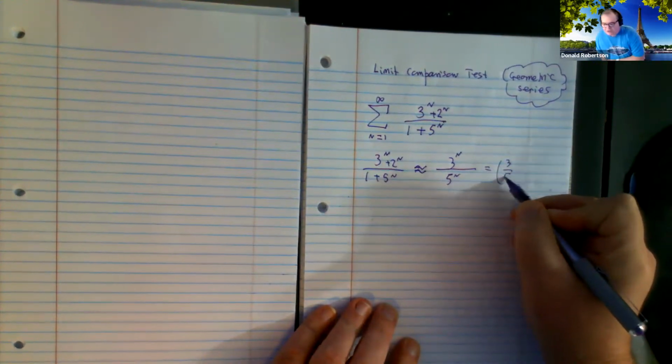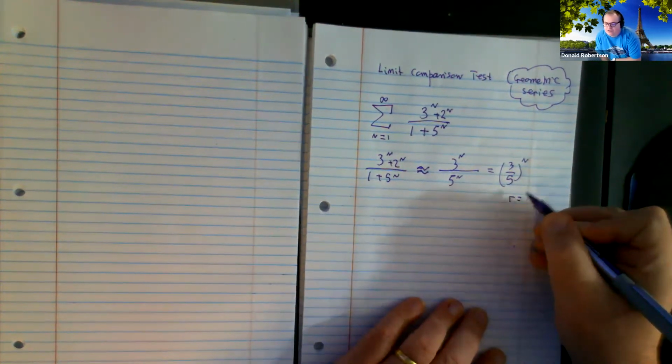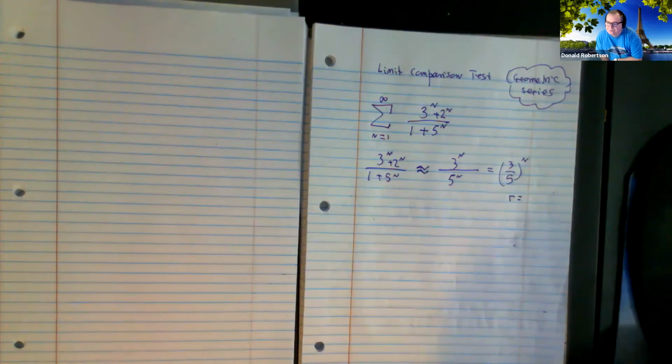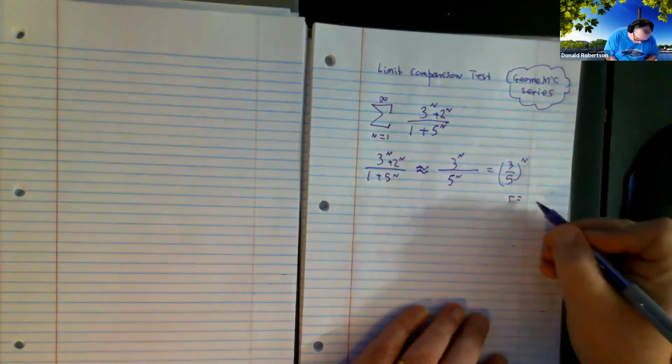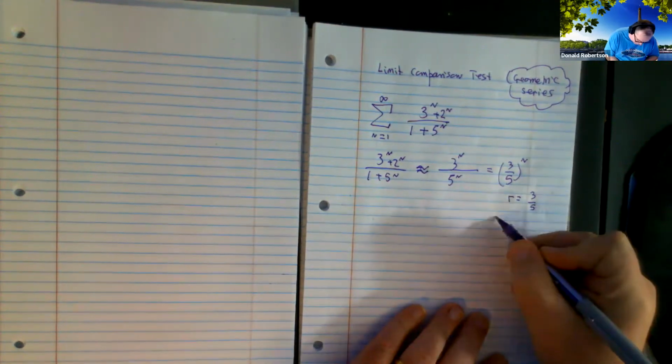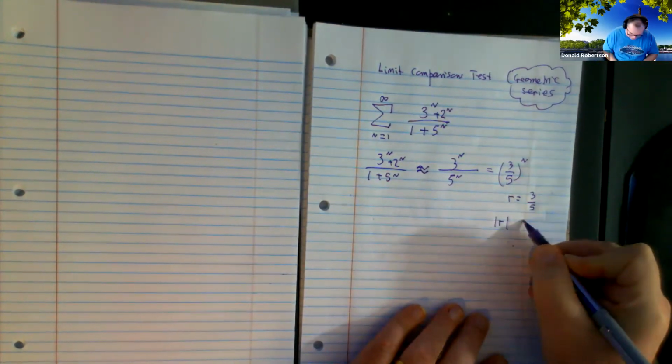Now, if I rewrite this guy like that, do you see a geometric series now? What is the R value of this geometric series? It's 3/5. Now, the absolute value of this is less than 1.